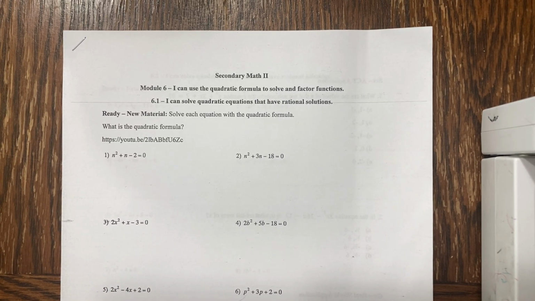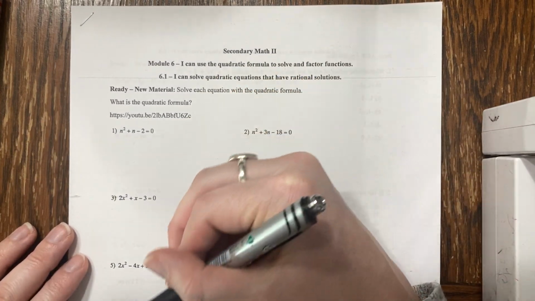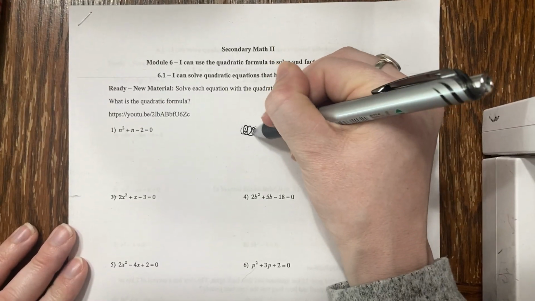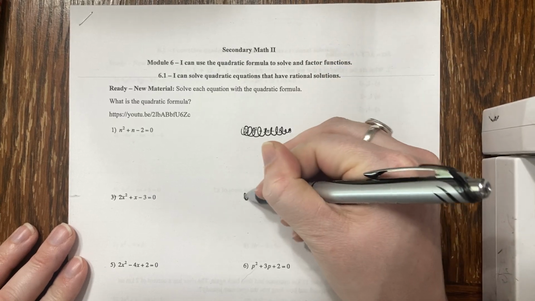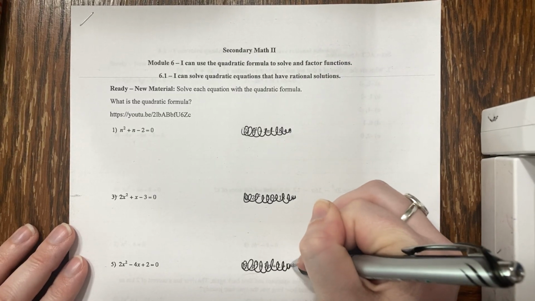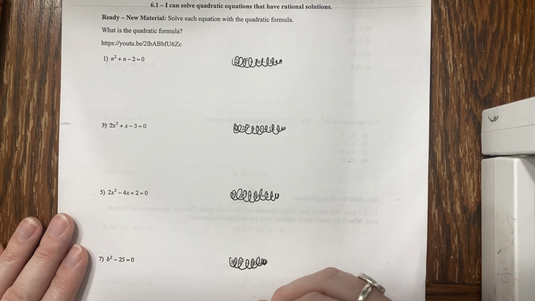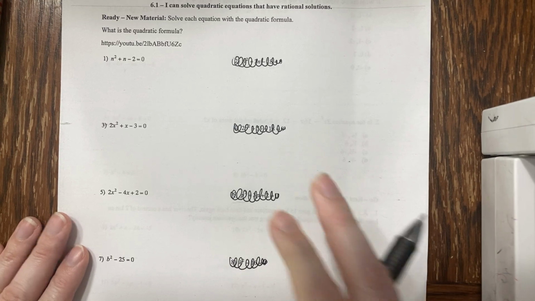In this video, I'm going over 6.1 notes. I'm going to only do the odd questions so that I have room to show my work. And I'm going to scribble these out so we don't get confused on where the numbers are coming from.